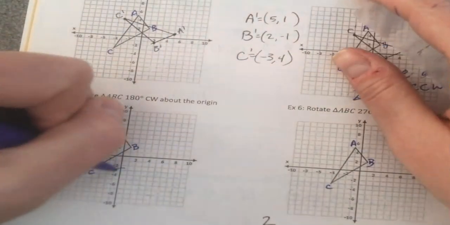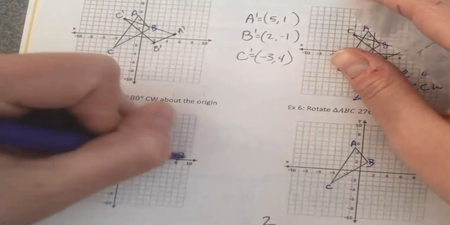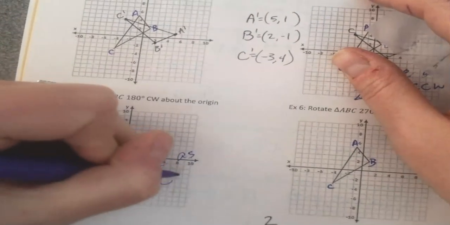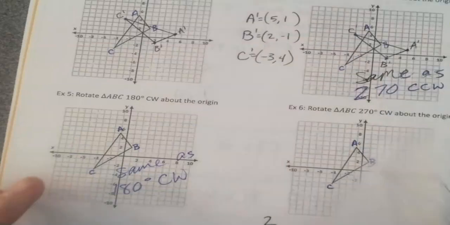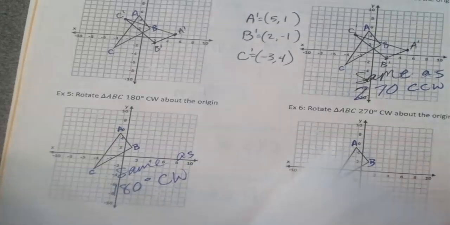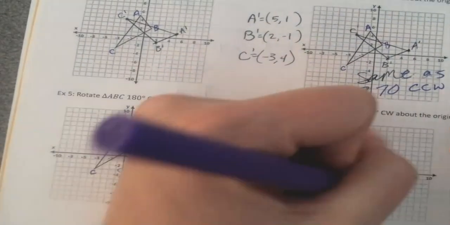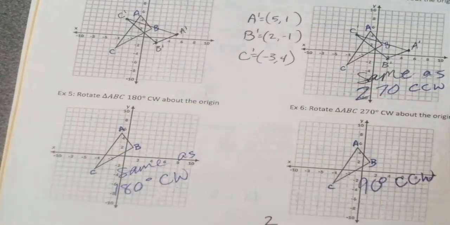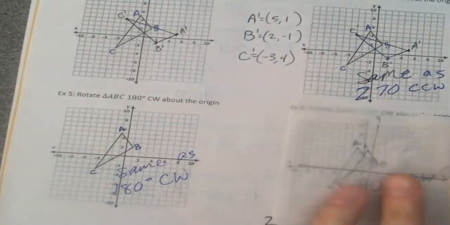So that's the same as 180 degrees clockwise. And I will say that most questions won't even specify if 180 is clockwise or counterclockwise, because it's the same no matter what. And then this last one, 270 degrees clockwise is the same as 90 degrees counterclockwise. Okay?